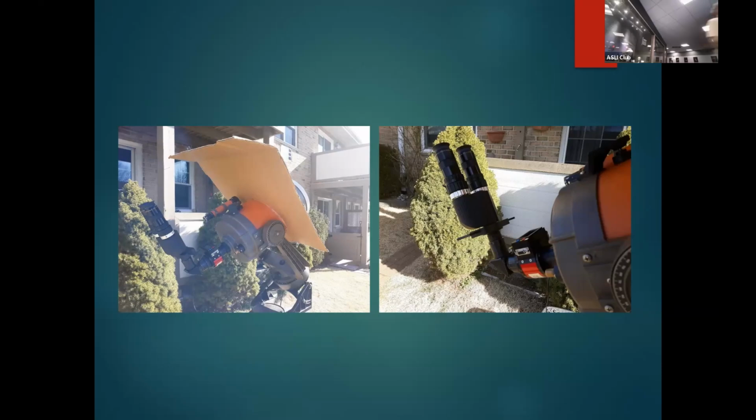Okay, then if I have to do the imaging, I can take this out and put the camera right here.